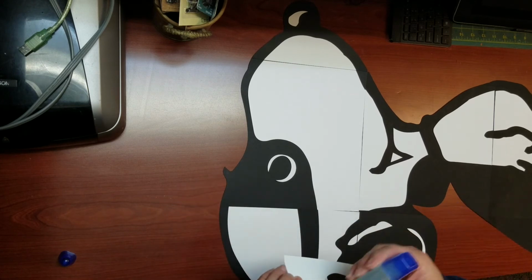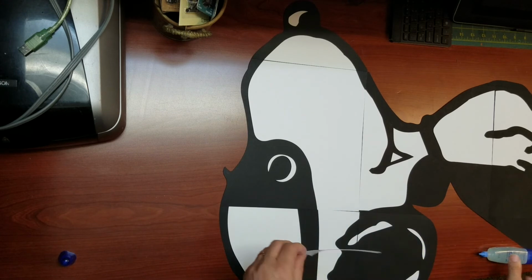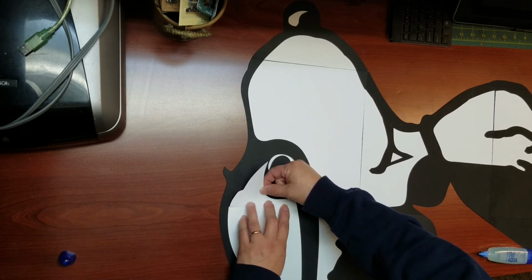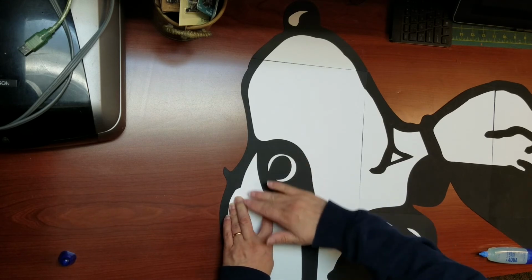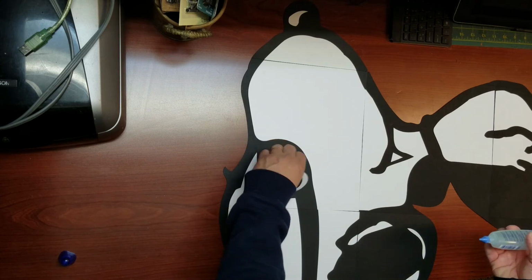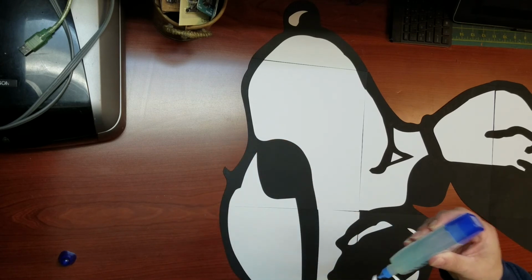And I'm just going to work my way right around the whole figure. And it's nice because now I can butt this piece up right against it, and it will make it nice and smooth looking. Okay, put some on this eye here.